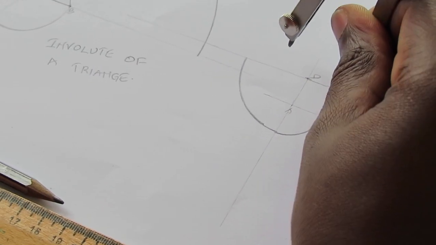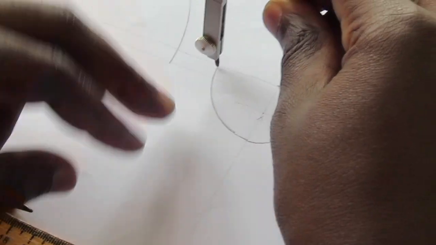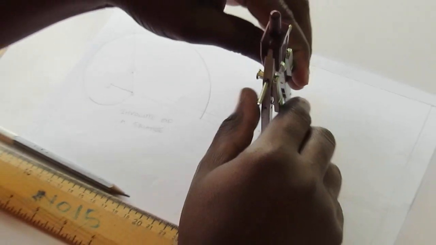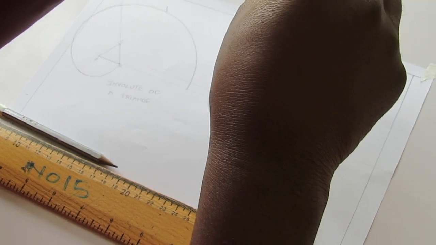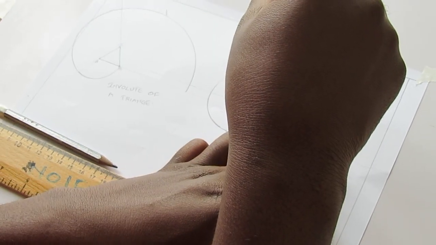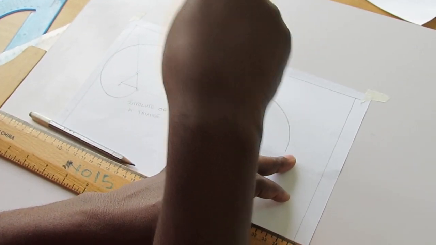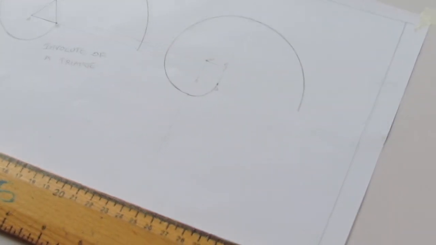Then standing at point C, open up your compass like that to that point. Then you make a nice arc upwards like that. Then lastly, standing at point B, down here, you open your compass to that end there. Then you make a smooth curve to this line here. Wow, such an amazing job. So this curve here is what we call an involute.